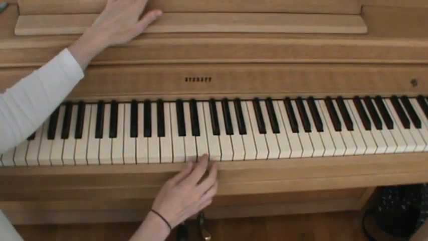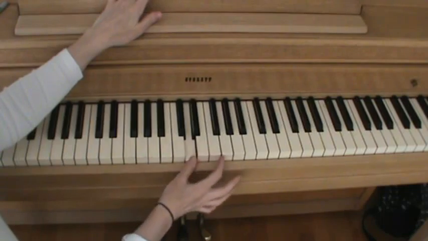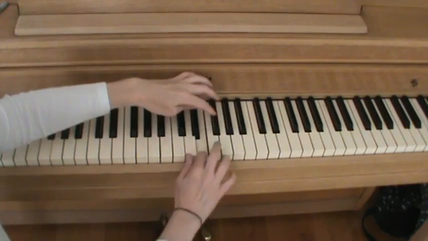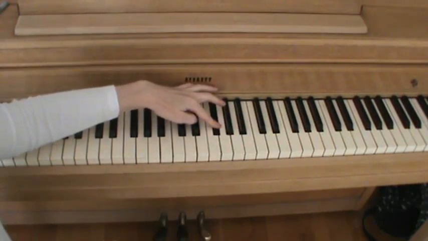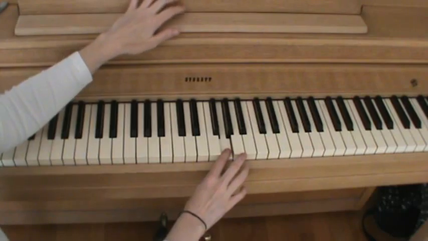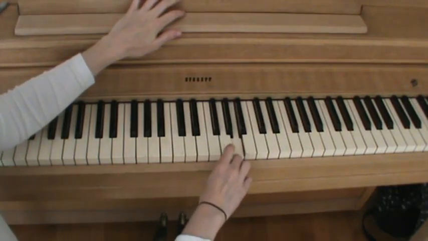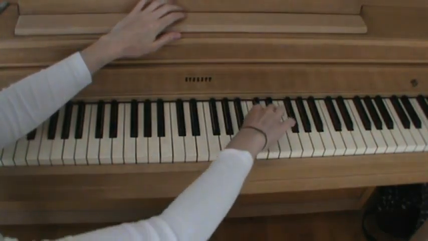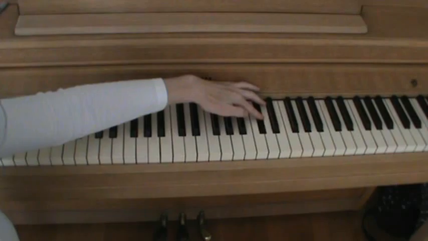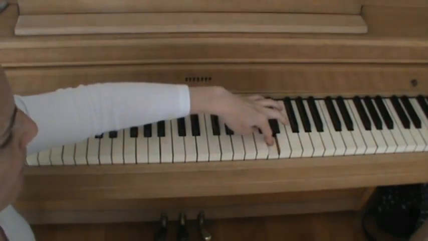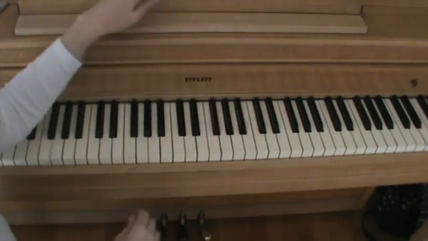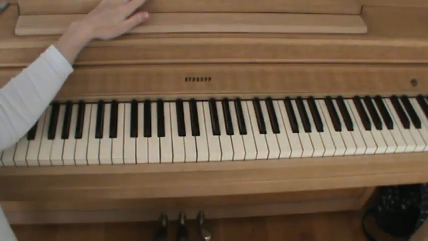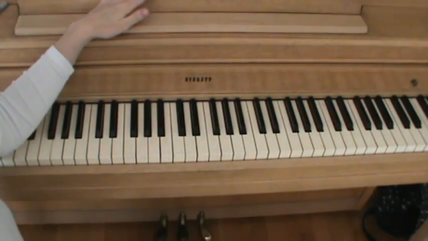I'll show you that one more time. Starting on D, here's my first whole step. Whole step, whole step, half step, whole step, whole step, whole step, and then half step. I'll play it for you a little faster. Still sounds major, right? Because it is a major scale.